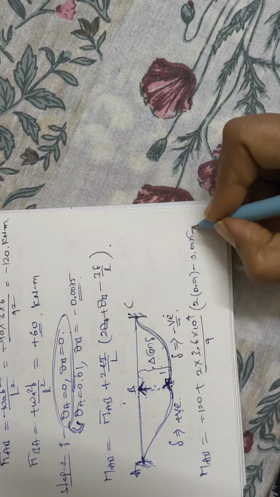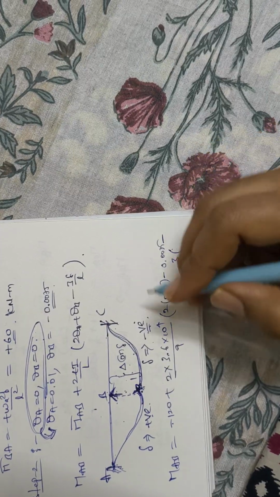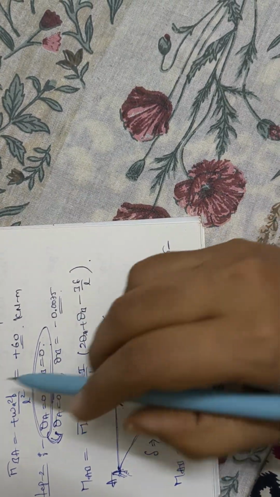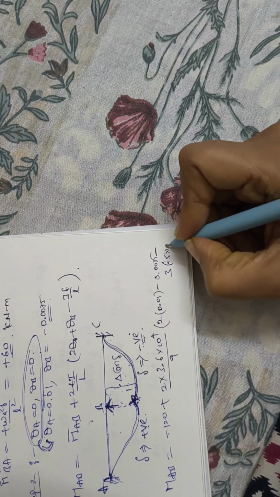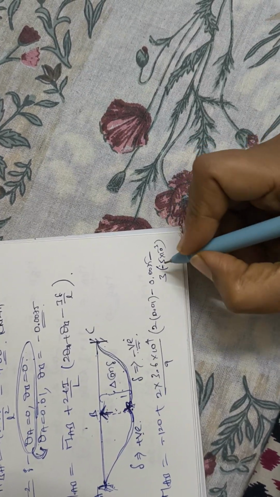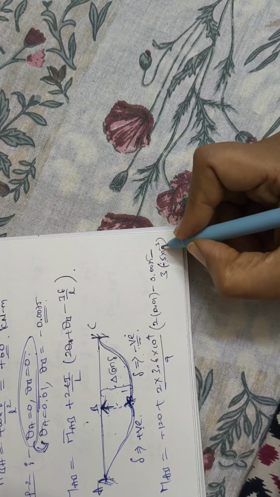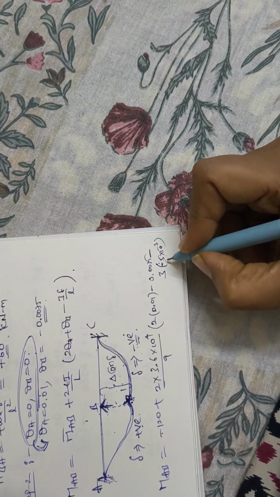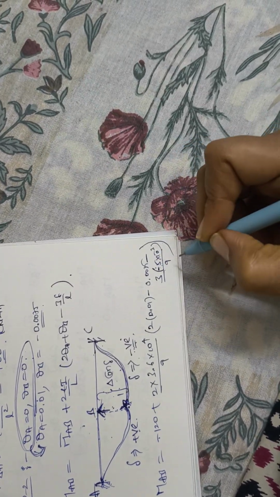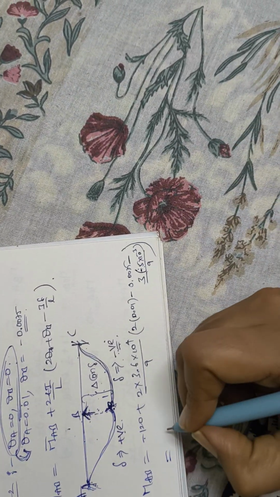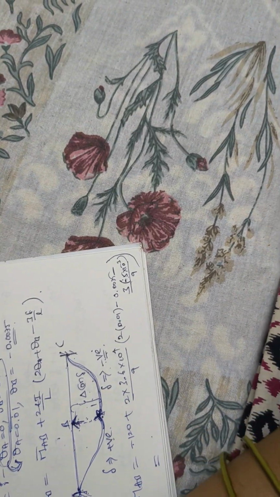Next, minus 3 times delta by L. Delta I said is negative, so the value is 5 mm. So minus 5 into 10 power minus 3. Here I am substituting delta in terms of meters, that's why I prefer 1 mm equals 10 power minus 3 meters. 3 times delta by L, L is 9 meters. That's it, close it. So you'll get the total value directly.